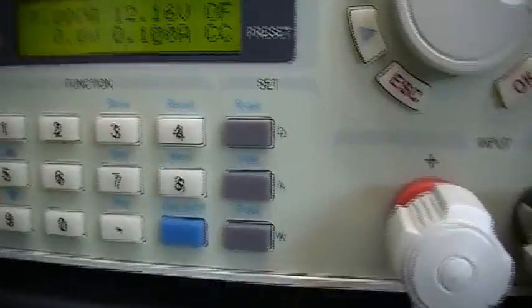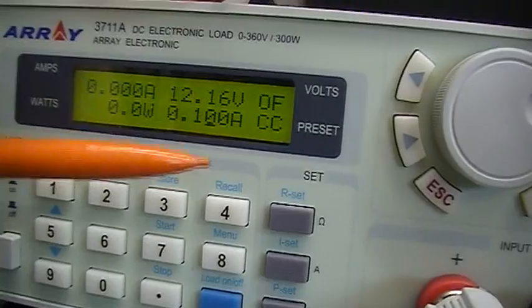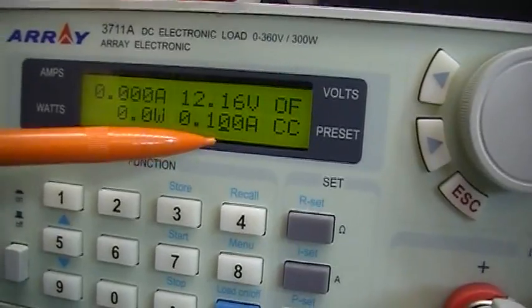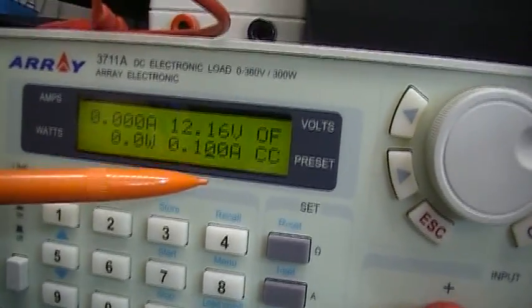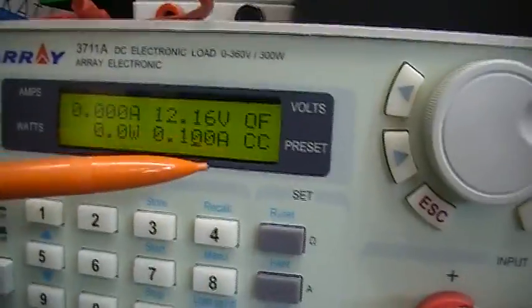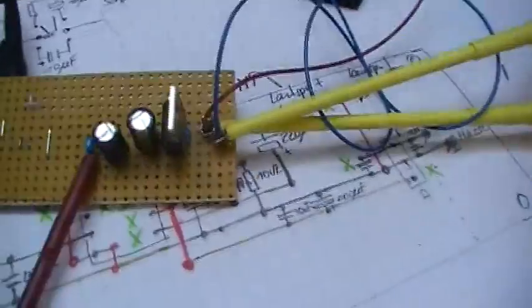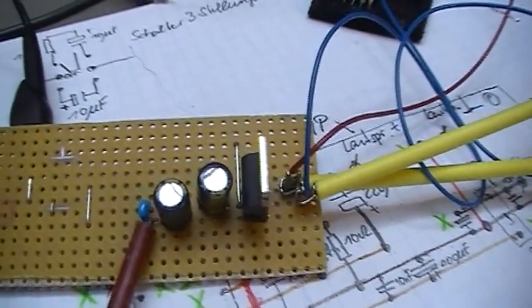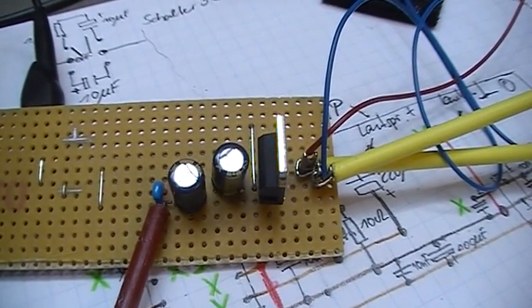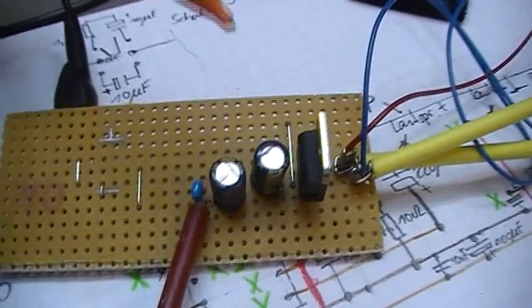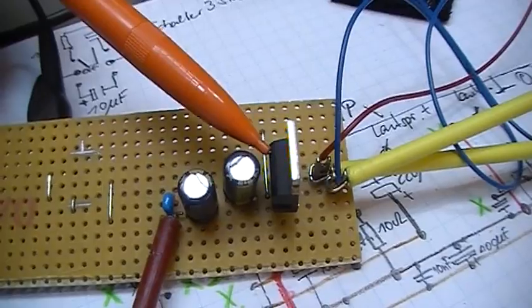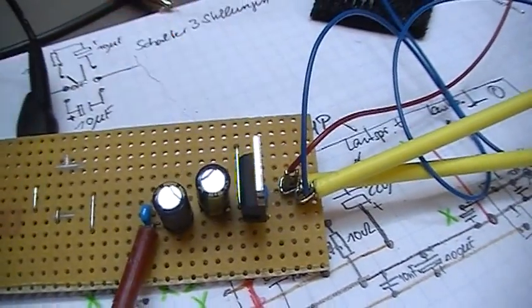Now there is no load connected to it right now, so it is still switched off. I have chosen 100 milliamp because that is a nice power to test how the regulator works, and this kind of regulator housing, the TO220, is designed to deliver 1 amp, but normally with the heatsink.